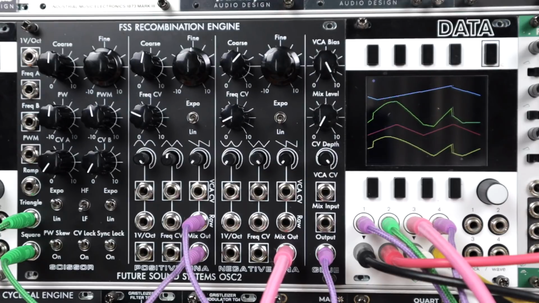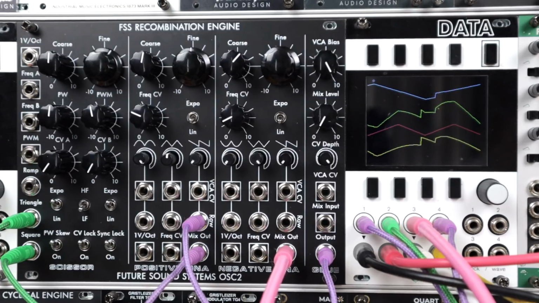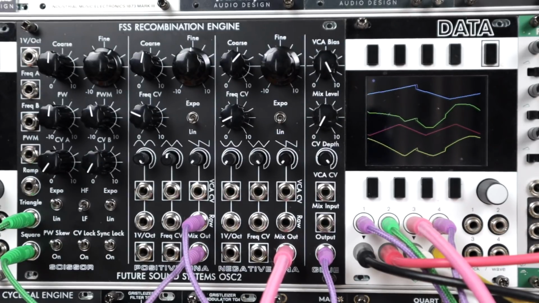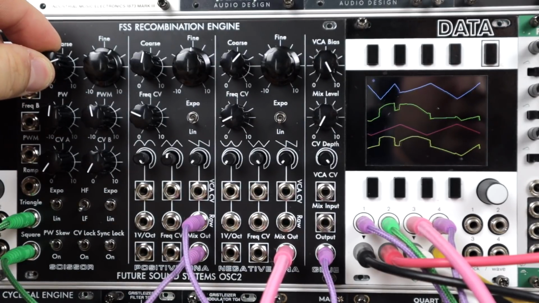I've got all the CV locking and sync locking and PW skew turned off. So these are somewhat independent while still interacting with each other. And I'll just play around. I'll just move coarse tunings first so you get a really obvious idea of what each section of the recombination engine is doing.